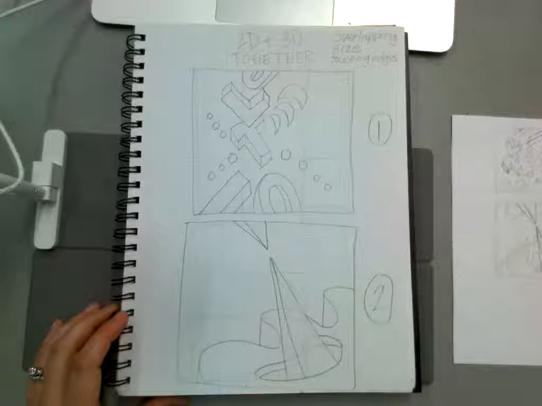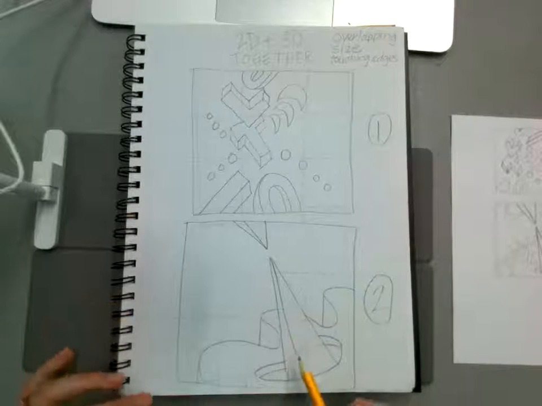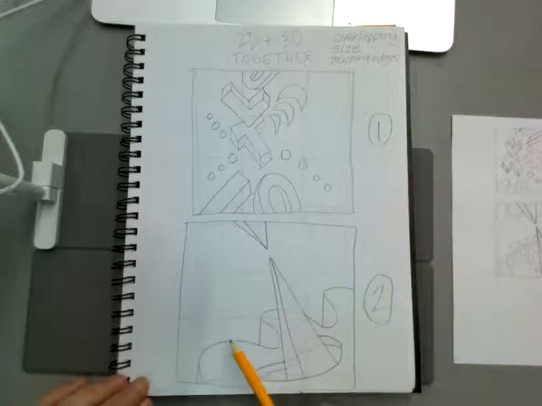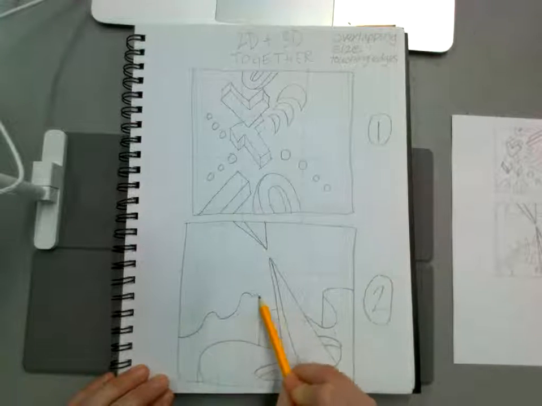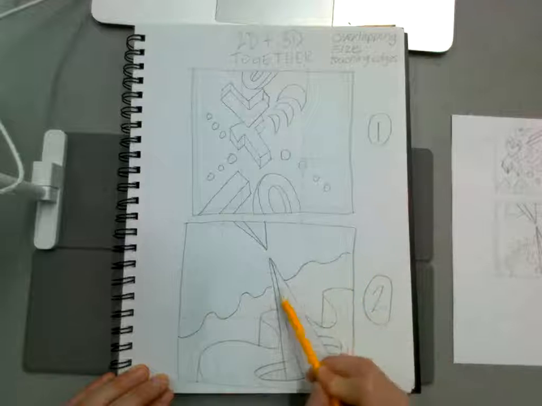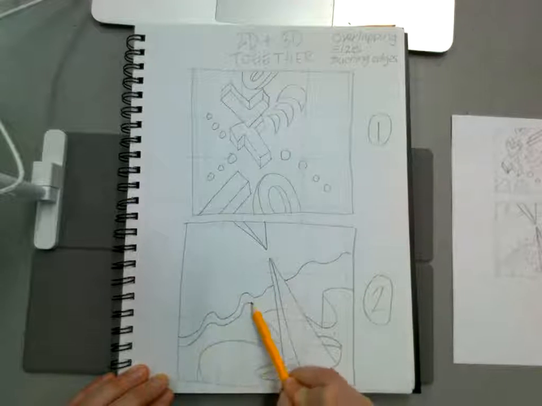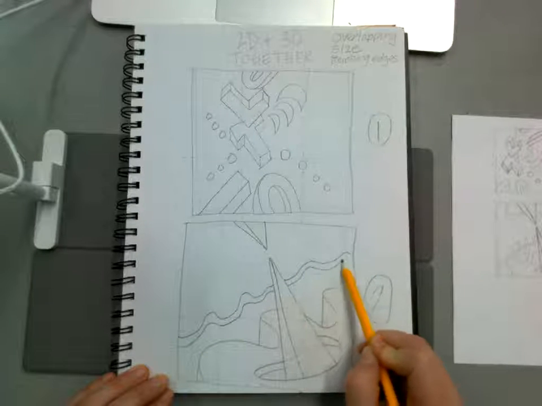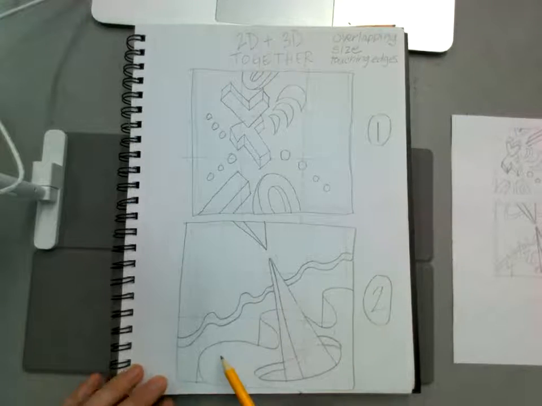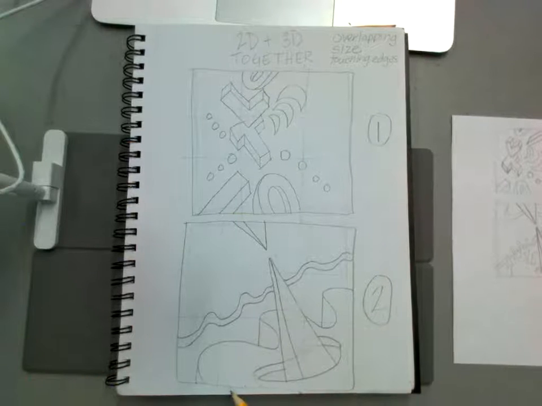Now I need some flat shapes in here. I have a lot of three-dimensional stuff right now. So let's just do another fun squiggly shape, but let's keep it flat. So I just add another line, and I like how it's kind of going through my composition.